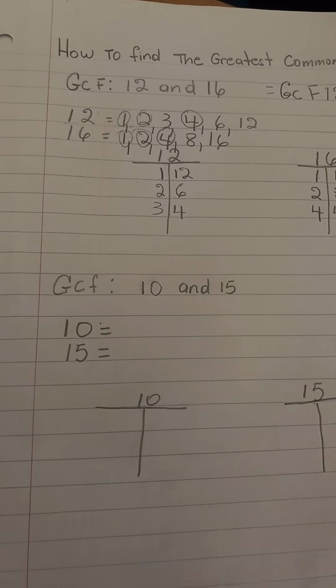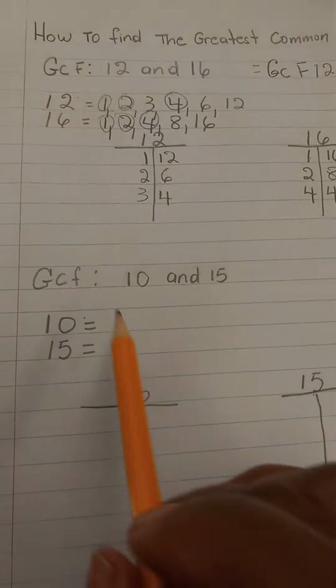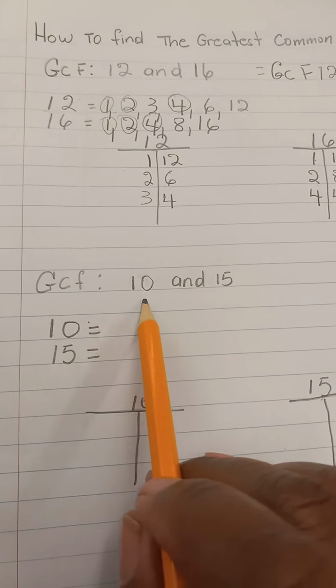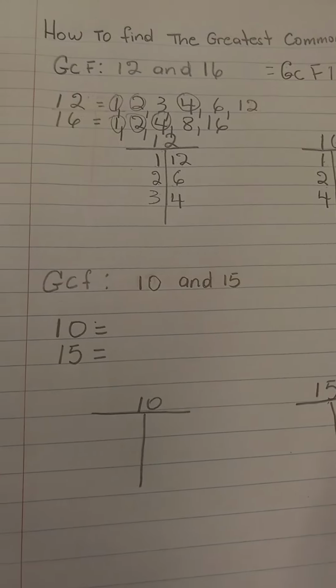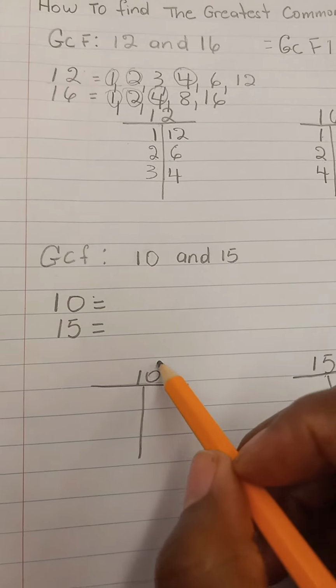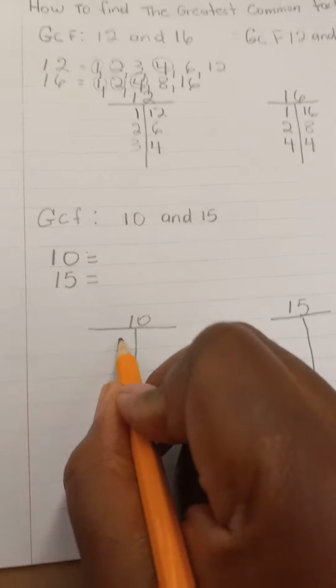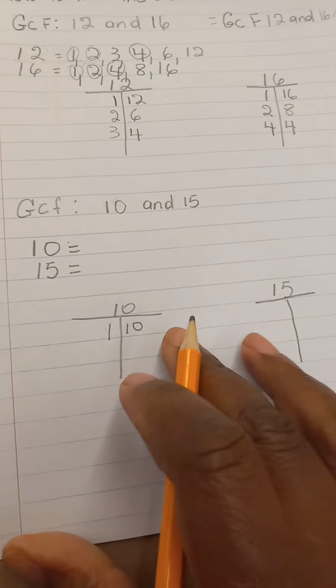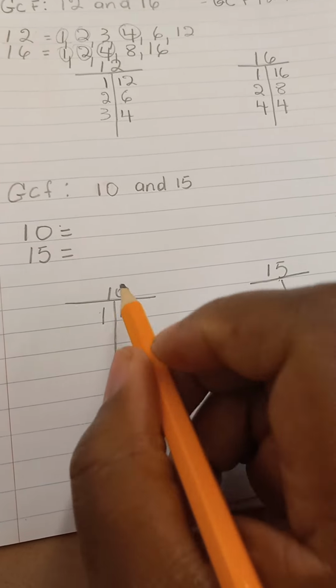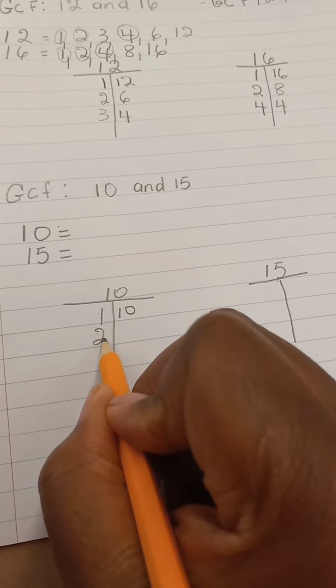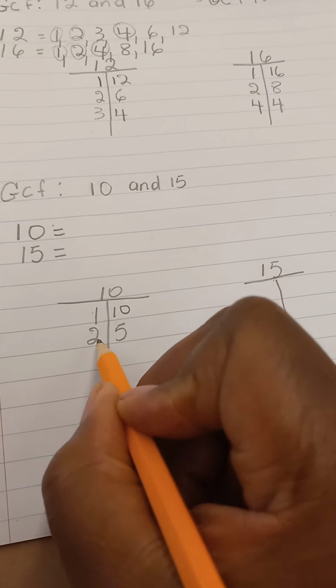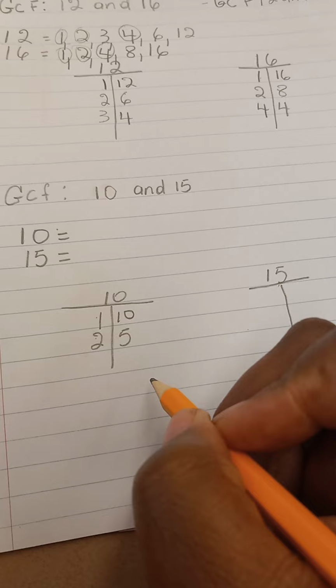Okay, let's try one more. What is the greatest common factor of 10 and 15? So for 10, 1 can go into 10 10 times. 10 times 1 is 10. Can 2 go into 10? Yes. 2 into 10 goes 5. 5 times 2 is 10.